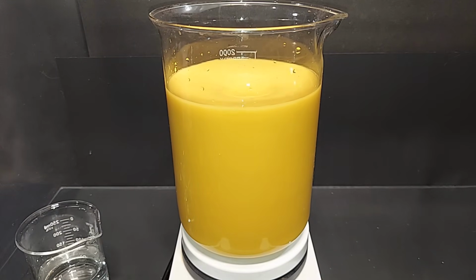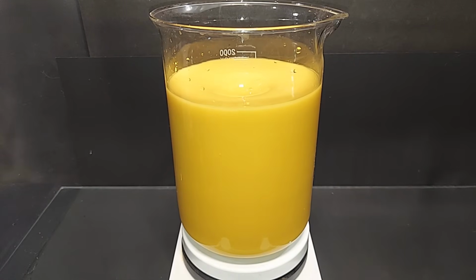I added about half of the ascorbic acid, just like I said. I'm going to let this mix good for maybe another 15 minutes, and then we'll turn off the magnetic stir and let everything settle out to the bottom, the iron oxalate. 15 minutes are up. I'm going to turn off the magnetic stir, and we'll just let this settle.